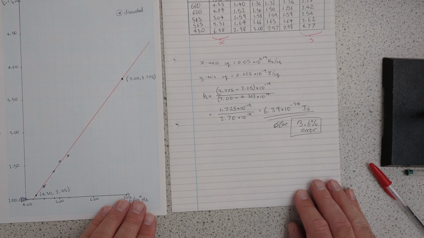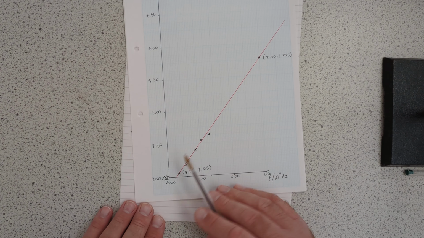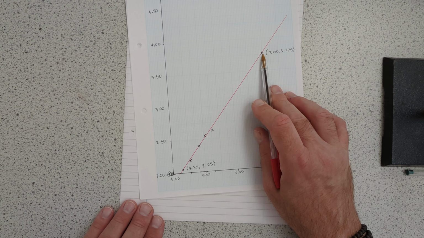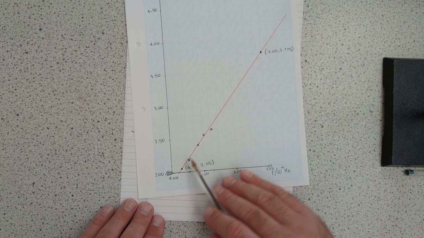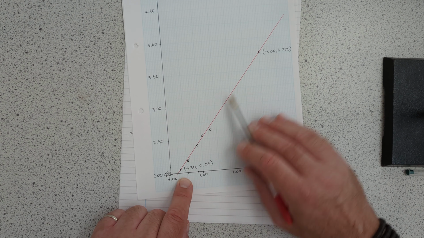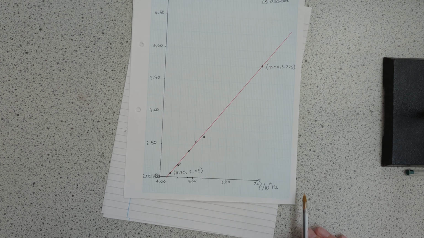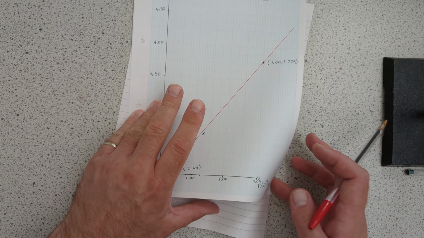But there we go. Couple of pro tips. X's for your data points, and then mark off the points along the line, as far apart as you can, and not where the X's are, to calculate your gradient. Write what those coordinates are.